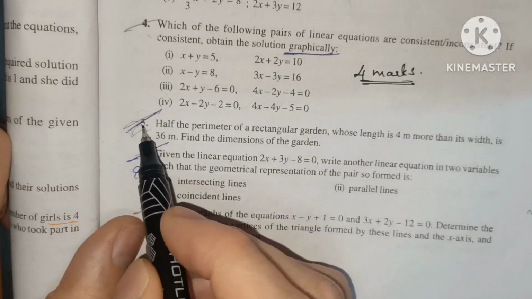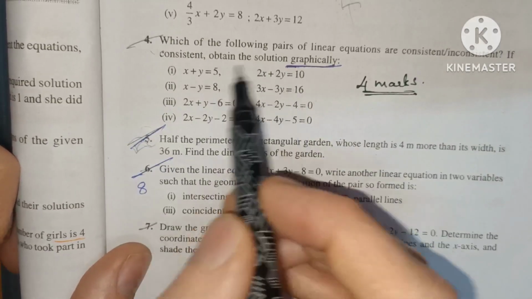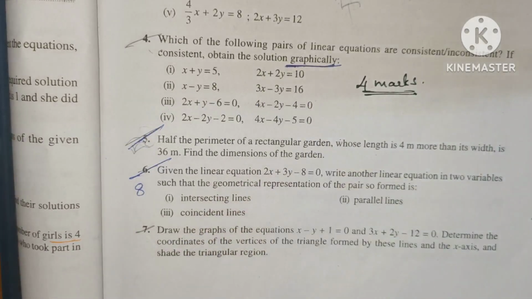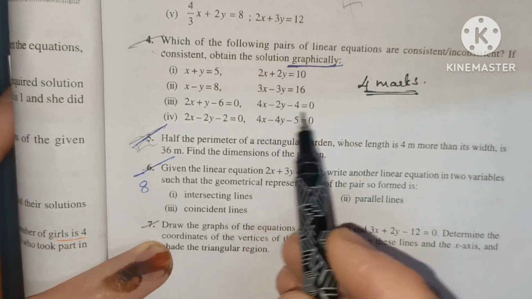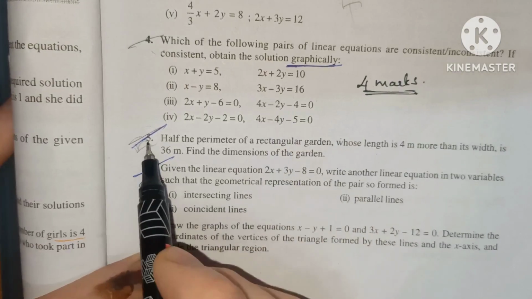So now we will move on to the fifth question here. You will get a separate video on this graph: how to solve it, how to find the values of x and y, and thereafter how to plot the graph. That one video I will make and upload on my YouTube channel. Now we will move on to the fifth question.